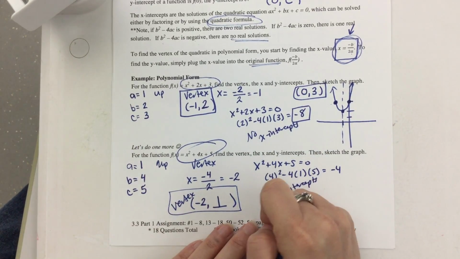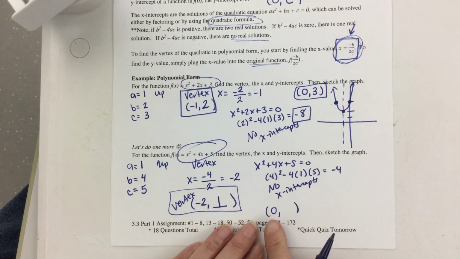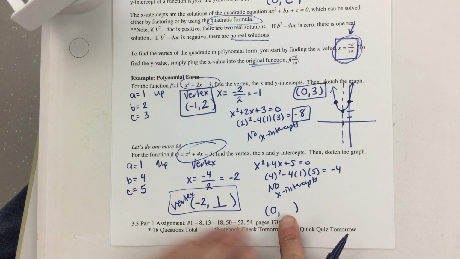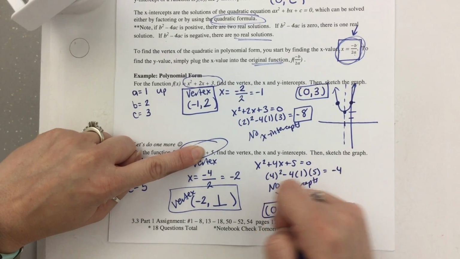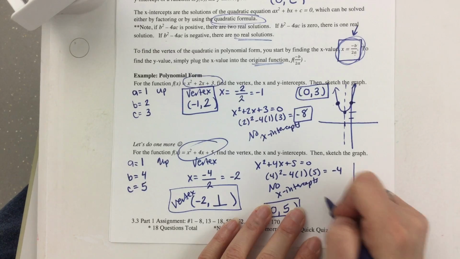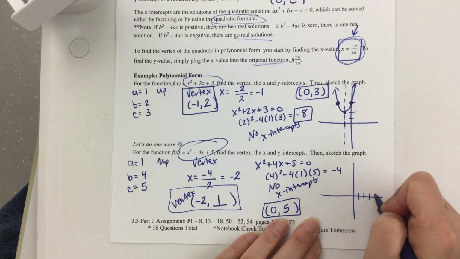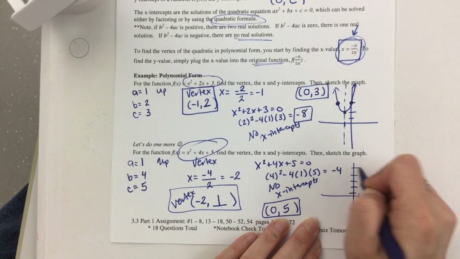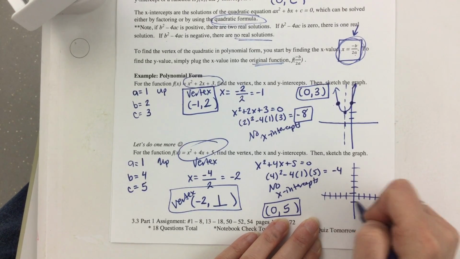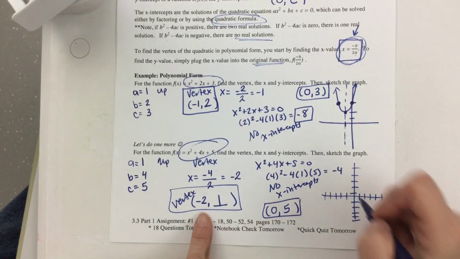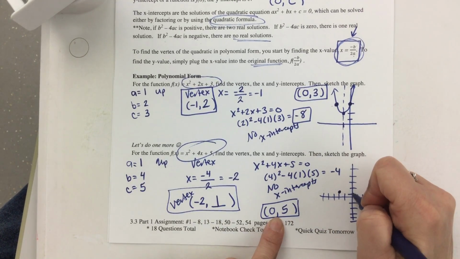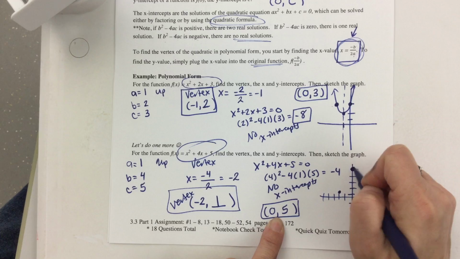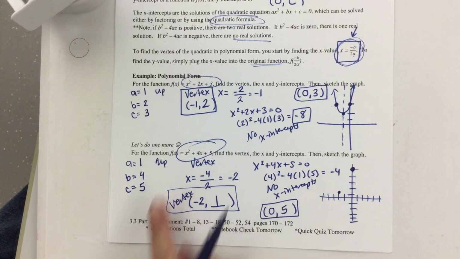If I want to find the y-intercept, I change x to a 0 in the original function. This changes to 0, this changes to 0, so I have a point at 0, 5. So if I go ahead and graph this, 1, 2, 3, 4, 5, 1, 2, 3, 4, 5. Okay, so if I go to the left 2 and up 1, there's a point. If I stay at 0, go up 1, 2, 3, 4, 5, there's a point. That's all that I know, besides the fact that it needs to open up.